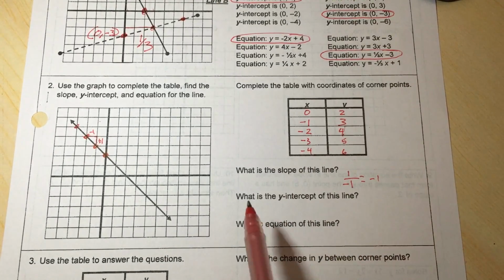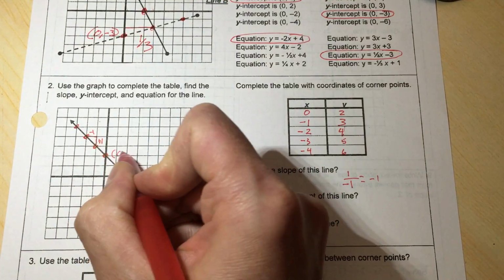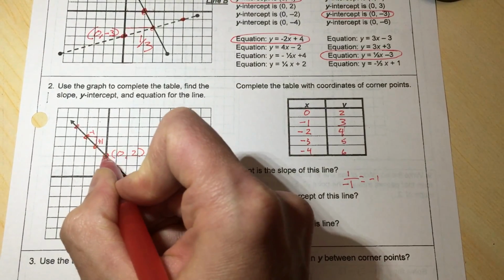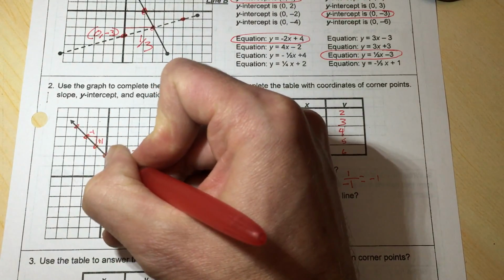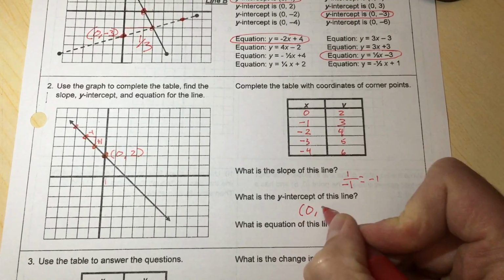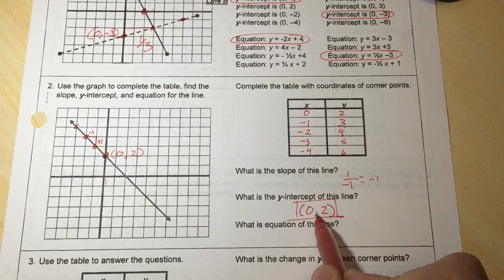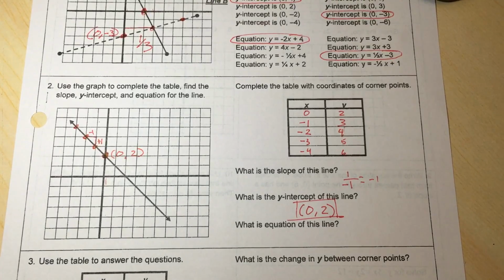Okay. All right. So what is the y-intercept of this line? Well, this y-intercept is 0, 2. That's where it crosses the y-axis, so this point right here. And we have 0, 2. Make sure you list it as an ordered pair. If you just put 2 there, it's not going to be right. It's got to be an ordered pair.